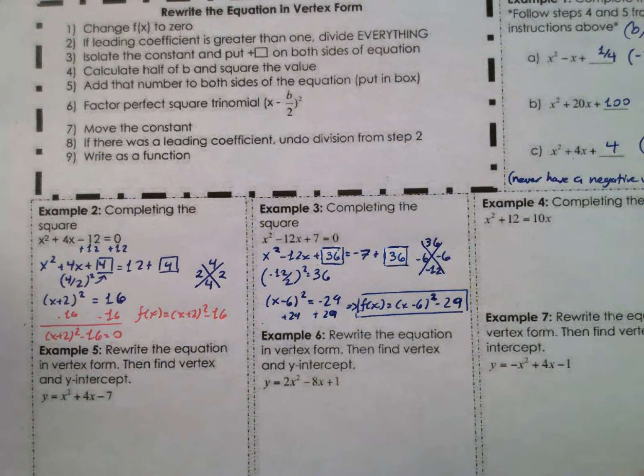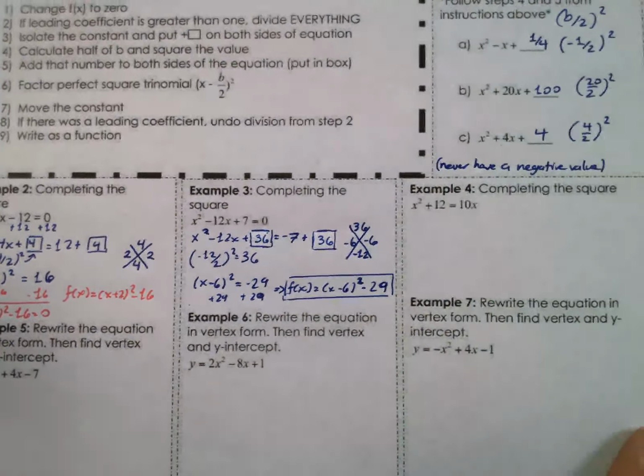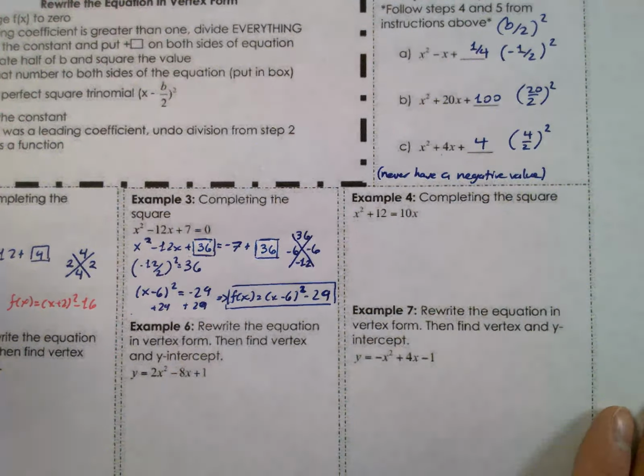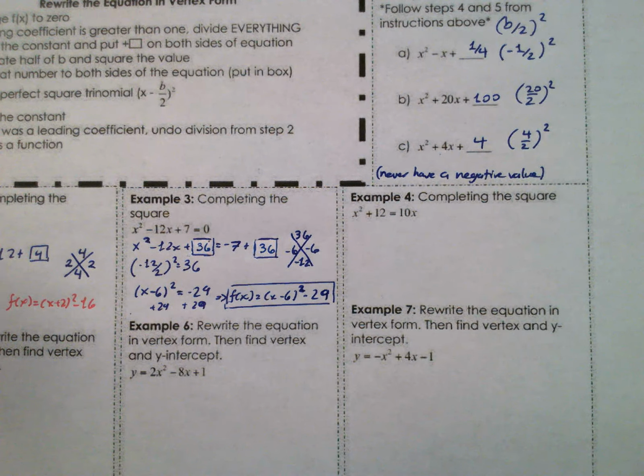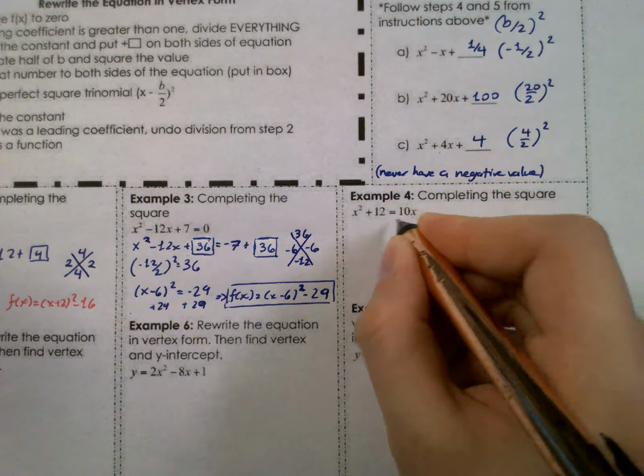All right. Now, let's take a look at number 4. I'm going to make a prediction that it's going to be a perfect square. Okay, let's see if I'm right. First things first, we've got to move this 10 to the other side.